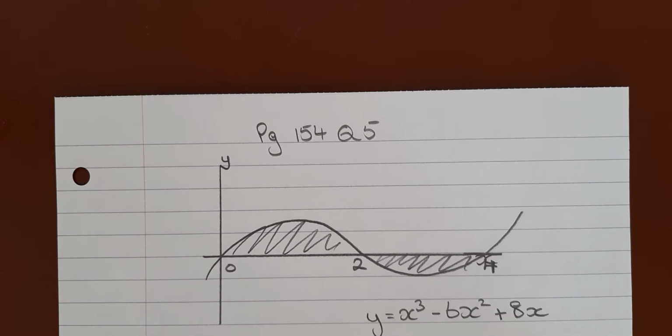Text on test 7, page 154, question 5. Find the area of the shaded region. So in this question, we have two shaded areas, between 0 and 2 and between 2 and 4.